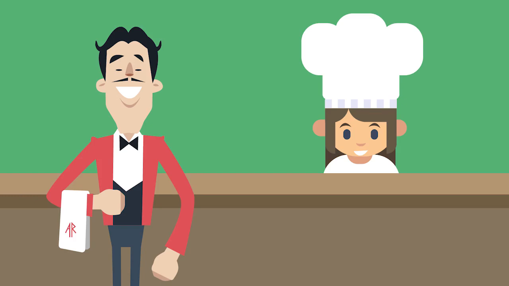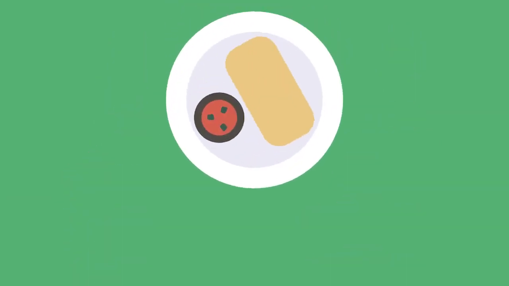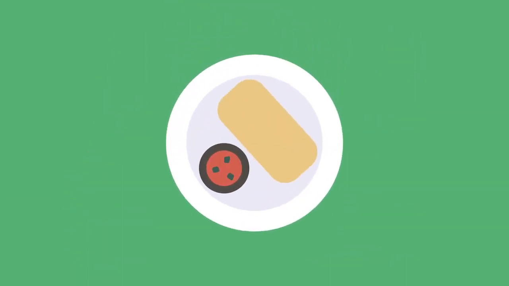The chef can only model objects that she has access to: tortillas, rice, beans, salsa, etc. The waiter controls what food can be ordered. If it isn't on the menu, they control that. Finally, you, as the customer, get to view the arrangement of the data objects.